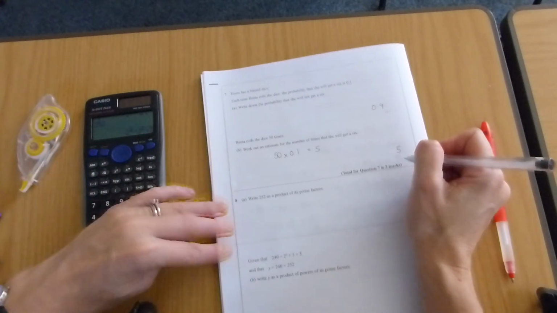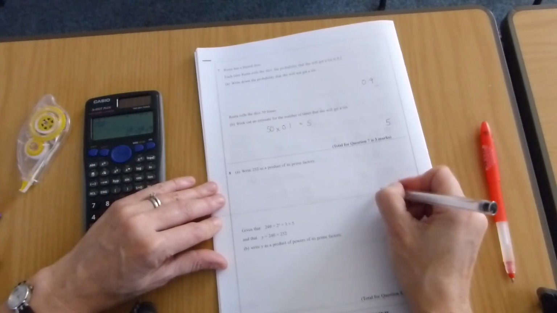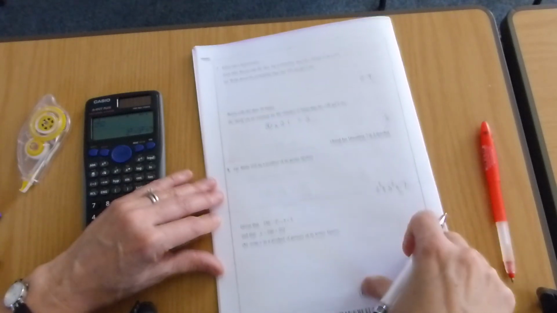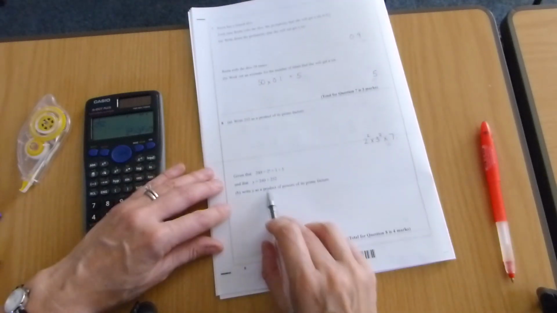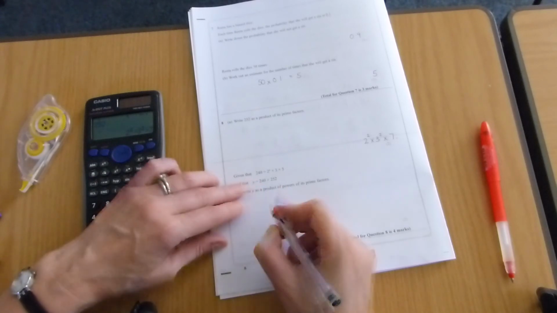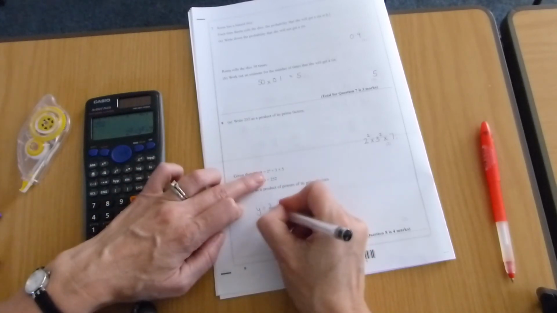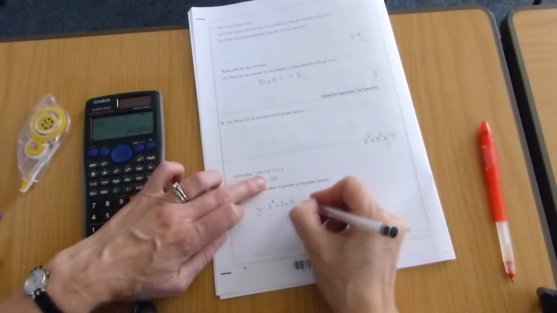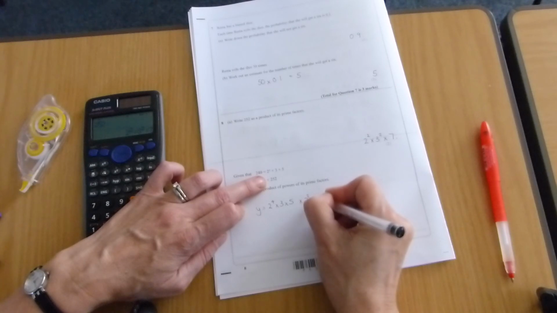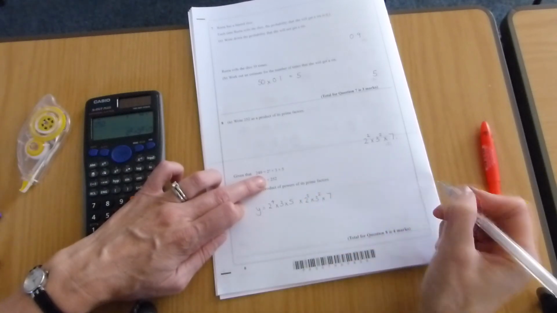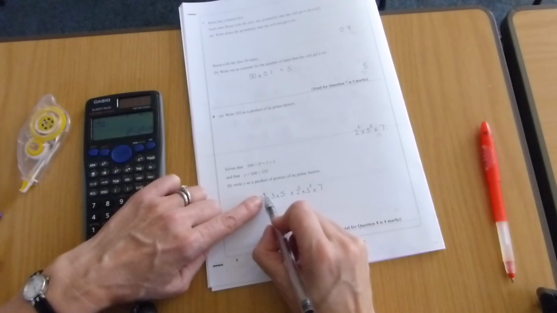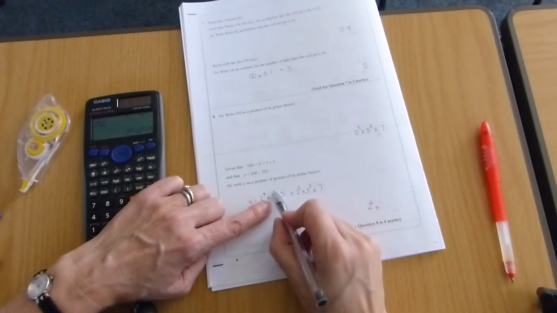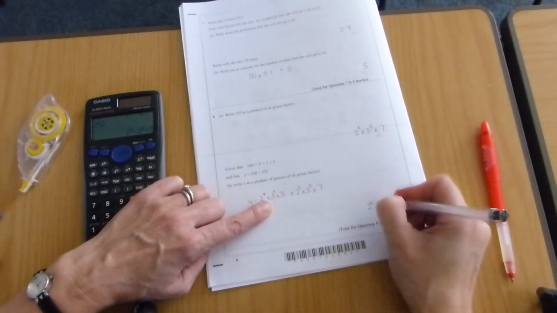252, the product of prime factors is 2 squared multiplied by 3 squared multiplied by 7. Why is a product of its prime factors? Well, 240 we know is 2 to the 4 multiplied by 3 multiplied by 5. 252 we've just said is 2 squared multiplied by 3 squared multiplied by 7. So y is going to be 2 to the power 4 add 2 is 6. 3 to the power, it's a hidden 1. 1 add 2 is 3.